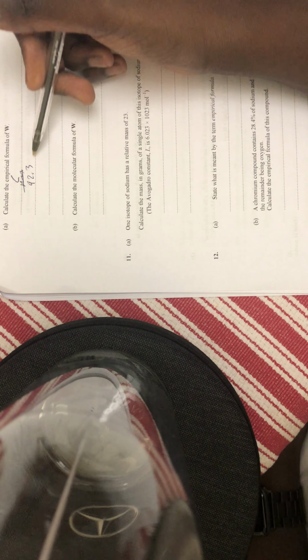So to get your hydrogen here, just do simple 100 minus 92.3, and that gets you 7.7, I believe. Am I wrong? Should just be 7.7. There you go. So yeah, 7.7.